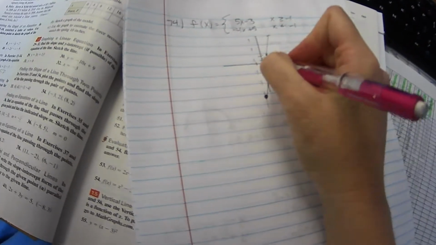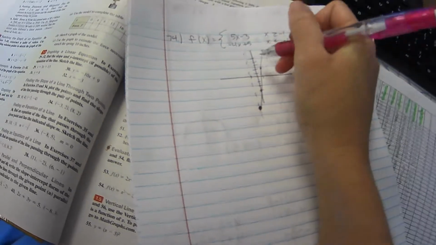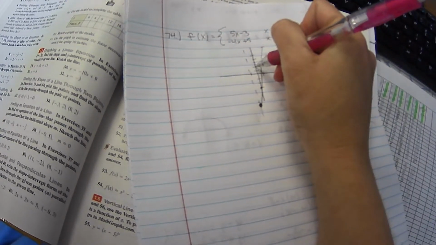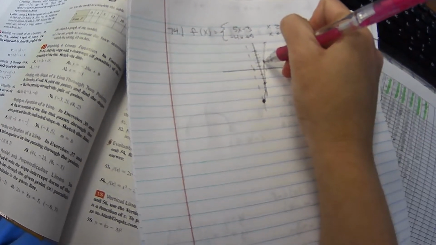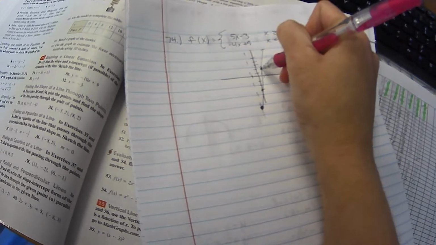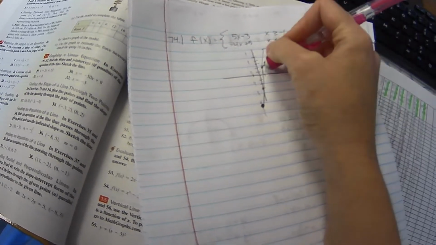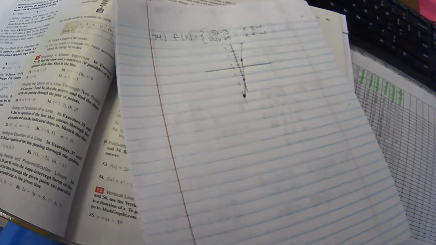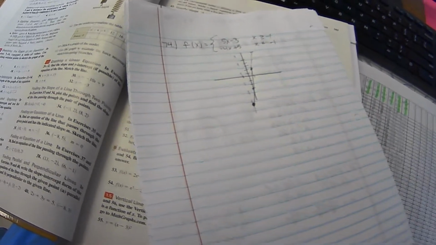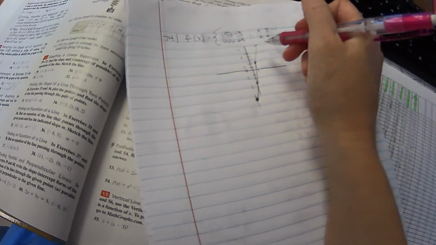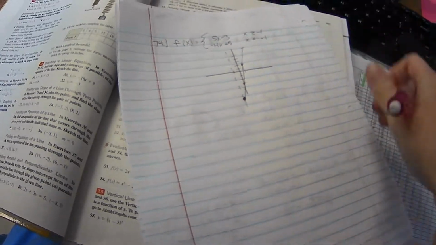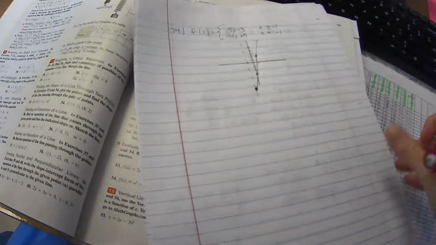For this one, we're going to start at 5, go down 4, right 1, and that's going to have to be... I feel like something went completely wrong with that. No, that's right.